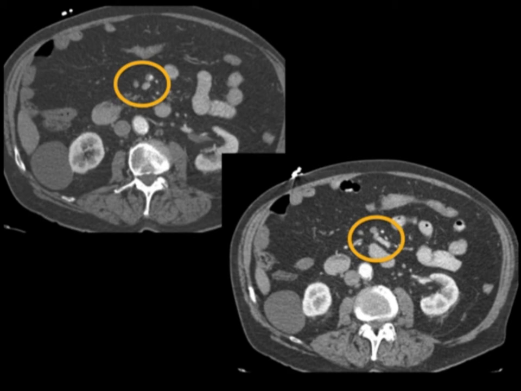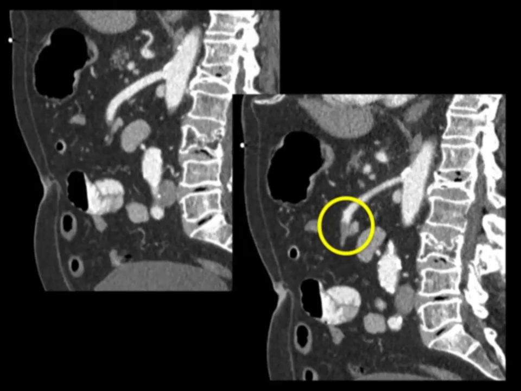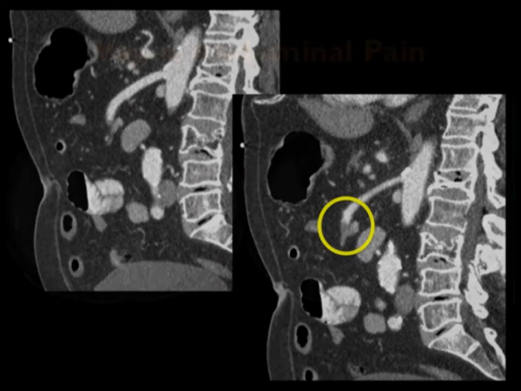There's no inflammation nearby. There's no dilated bowel. When you look at the sagittals, look how obvious it becomes. Beautiful SMA, proximally, mid-portion, and then you can see occlusion of the patient's SMA. Very nice example, but so easy to see on the sagittal, so difficult to see on the routine axial images.